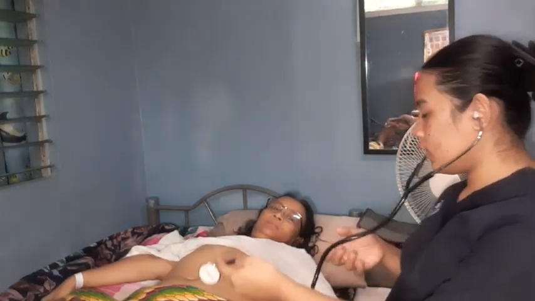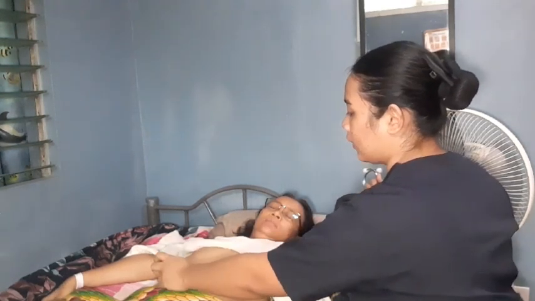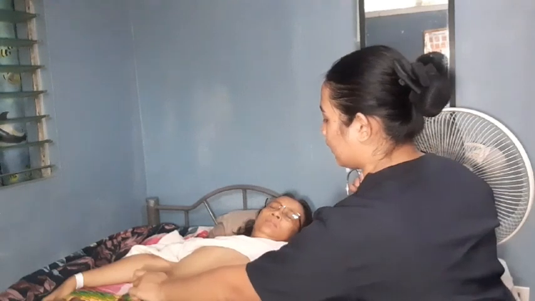In auscultating the abdomen of the patient, we are going to auscultate first the right upper quadrant and right lower quadrant, followed by the left upper quadrant and left lower quadrant. We are going to observe for the bowel sounds.